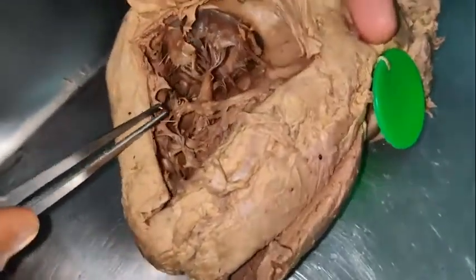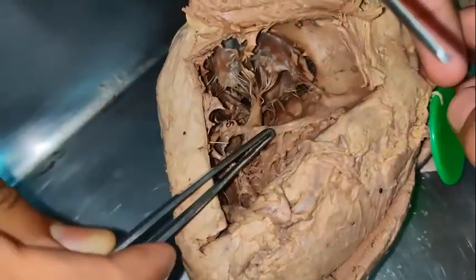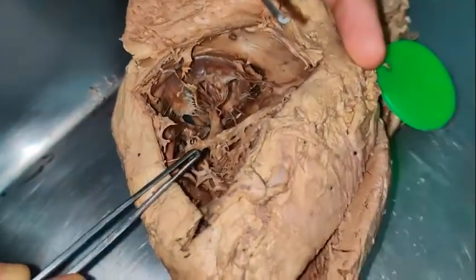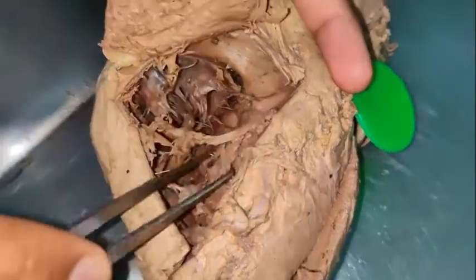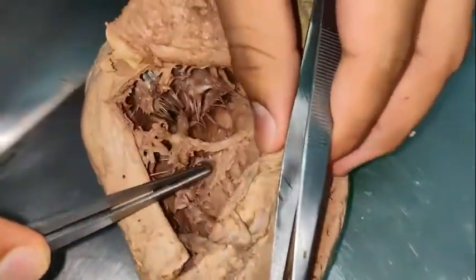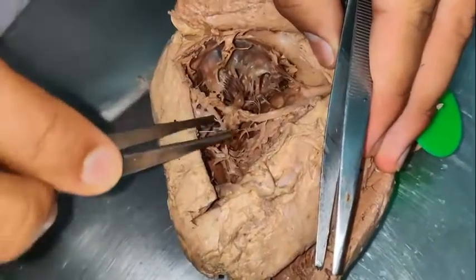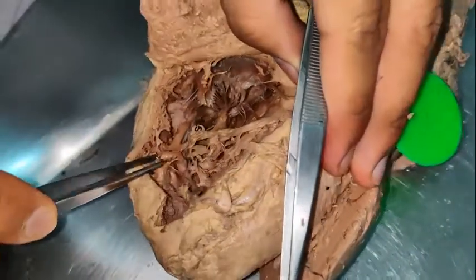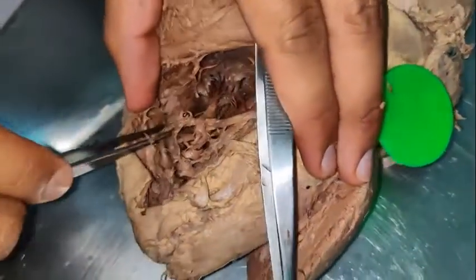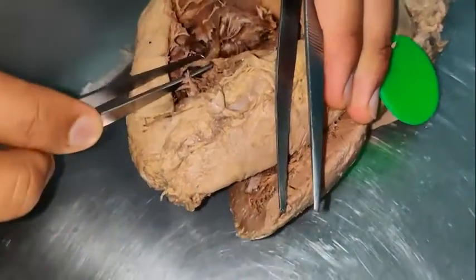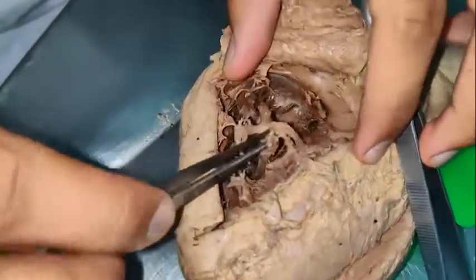The interior of the following parts show trabeculae corneae or the muscular ridges of three types. 1. Ridges or fixed elevations. 2. Bridges. 3. Pillars or papillary muscles, with one end attached to the ventricular wall and the other connected to the cusps by chordae tendineae. There are three types of papillary muscles. They are anterior, posterior and septal.